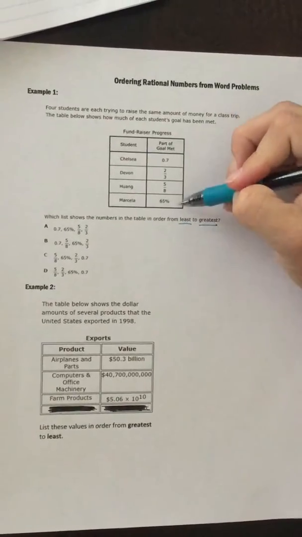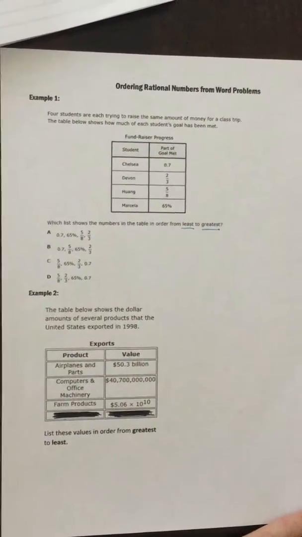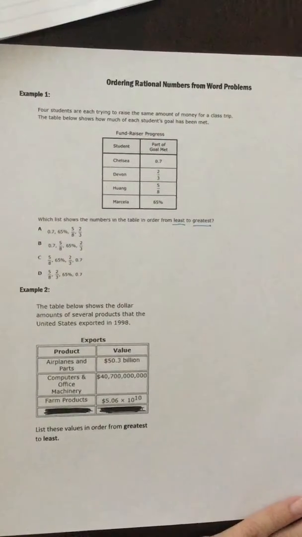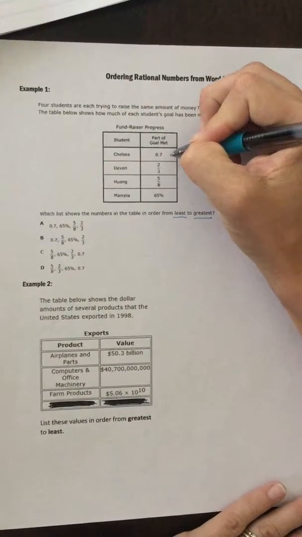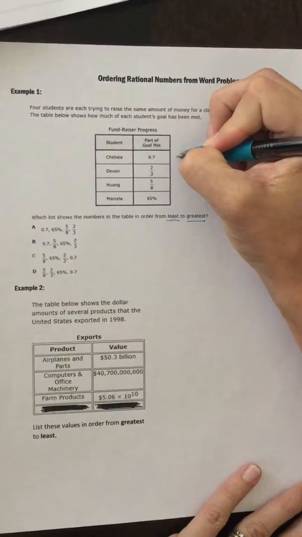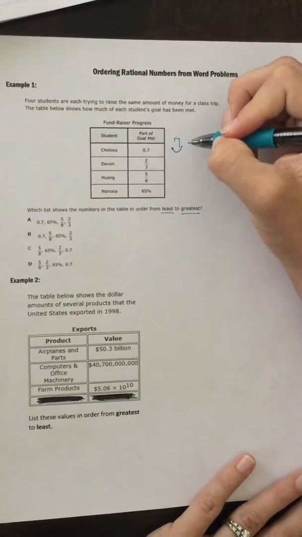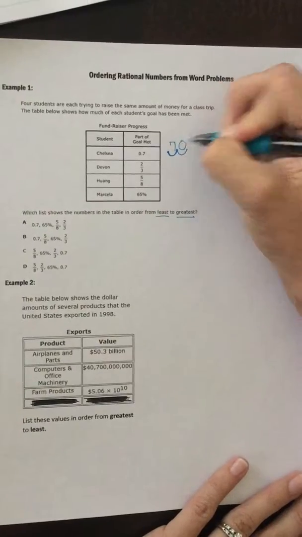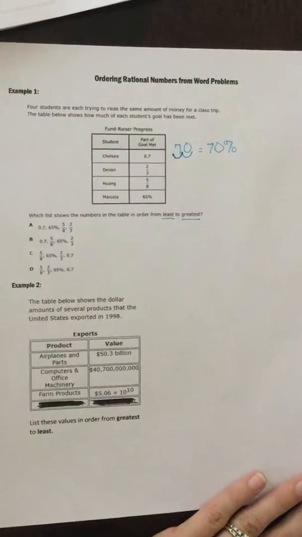So in order to compare these 4 numbers, we're gonna need to convert them all to the same thing. So it's up to you if you wanna use decimals, fractions, or percents. I like to use percents. I think they're easier to see what's the biggest and what's the smallest. So if Chelsea has 0.7 or 7/10, you take the decimal and move it over 2 places to the right. So we would add in a 0, and that would be 70%.